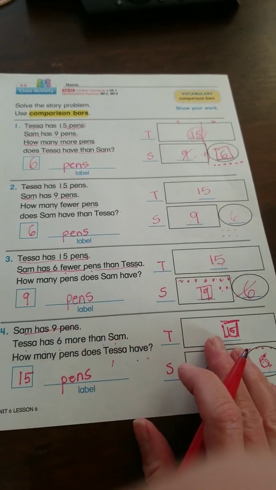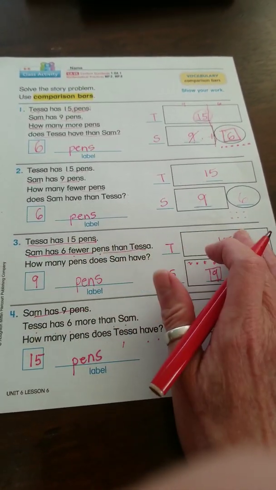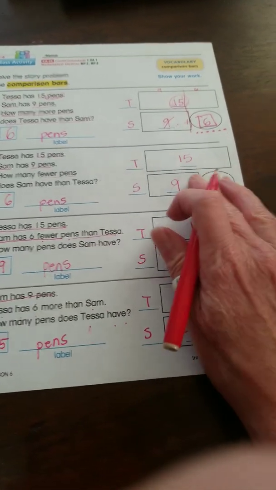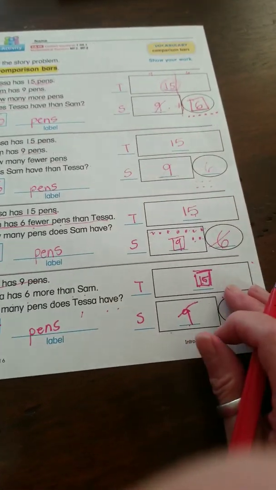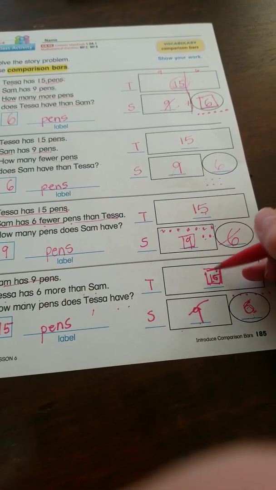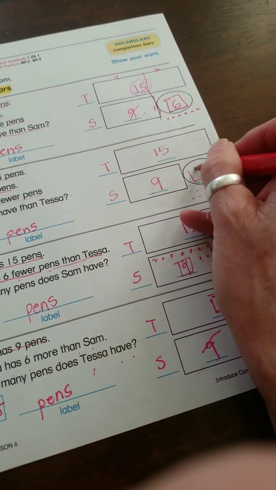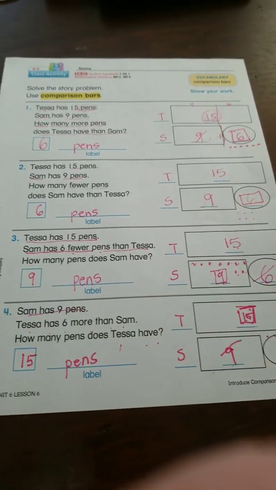These kinds of problems are called comparison bars. So I read that. I find out who's got more, who's got fewer. This is always for the fewer than or less than. I always put that there. And depending on what type of problem it is, what I'm looking for is going to be in different places. So here, I was looking for the difference there.